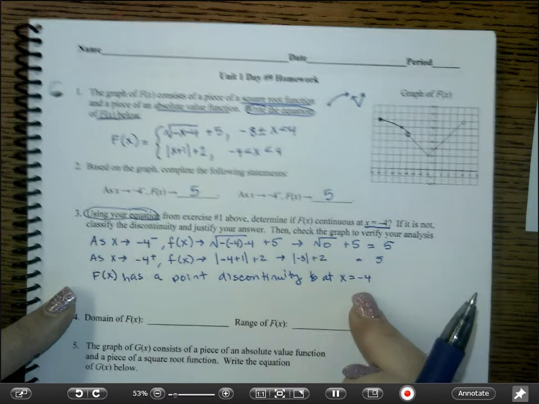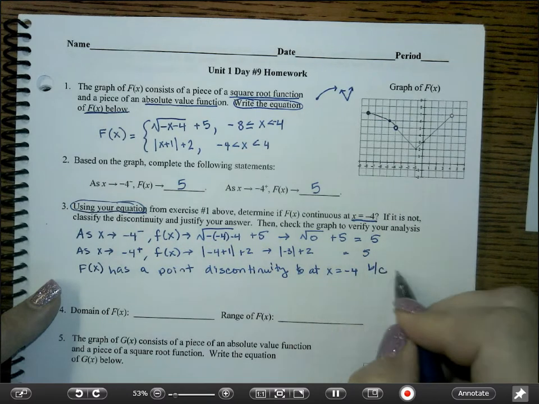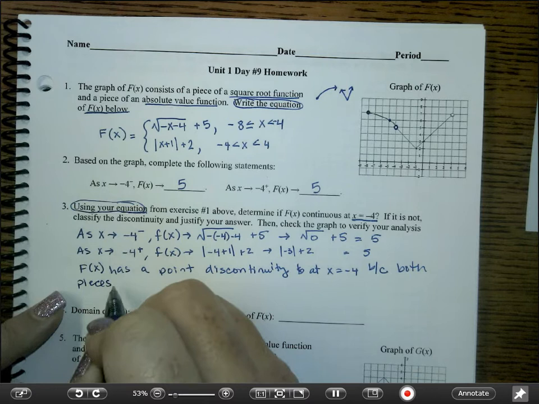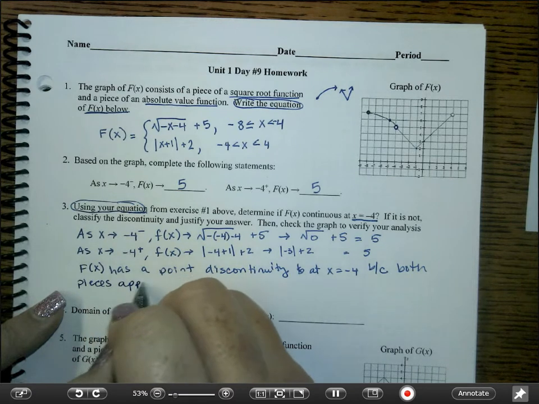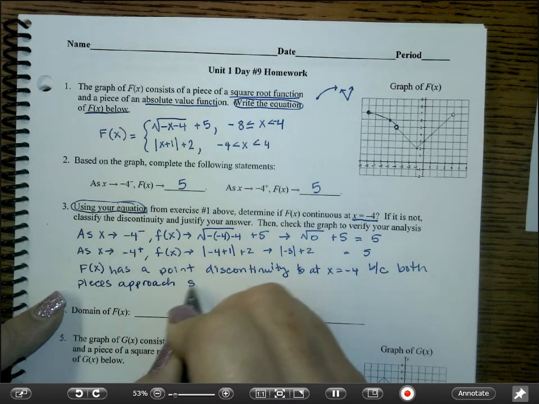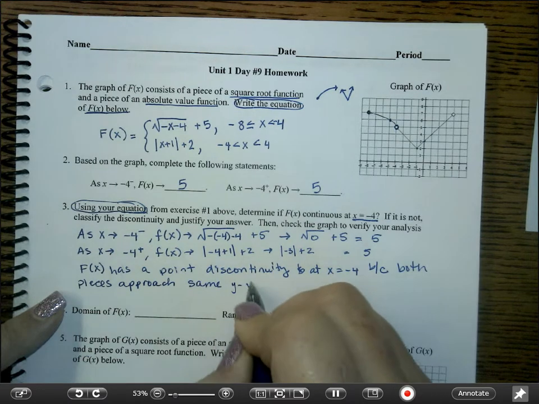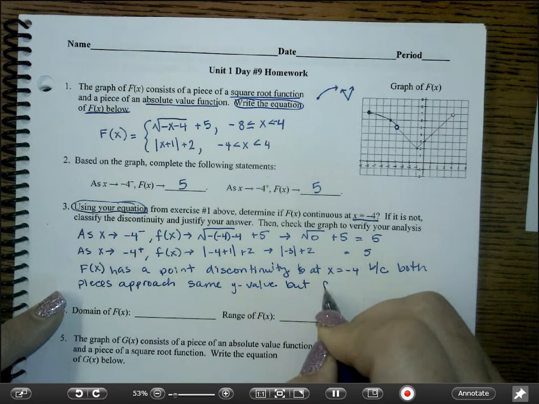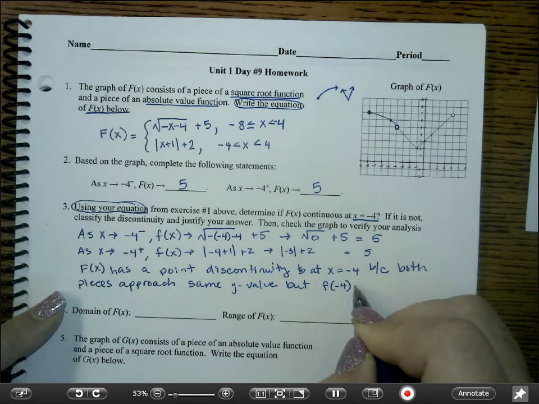Always classify where that is, because both pieces approach the same y value, but f of negative 4 equals undefined.